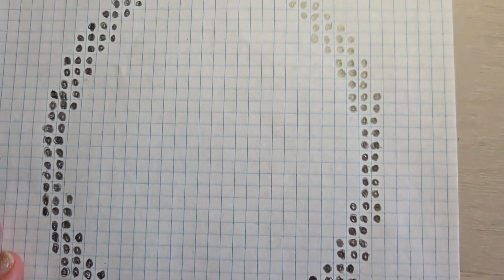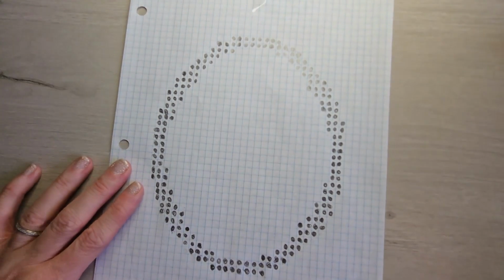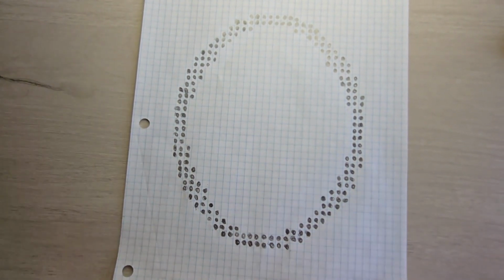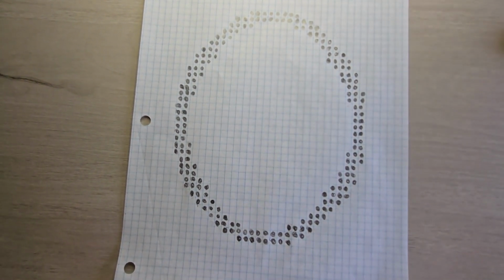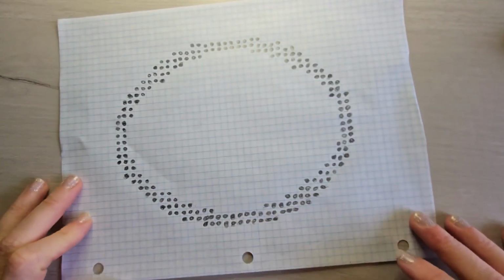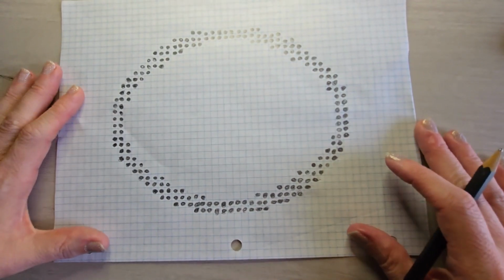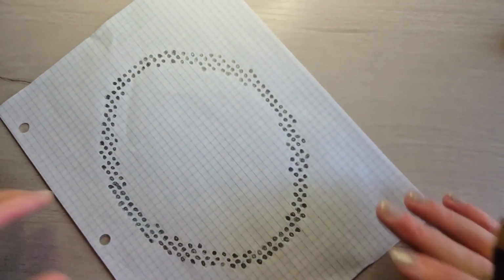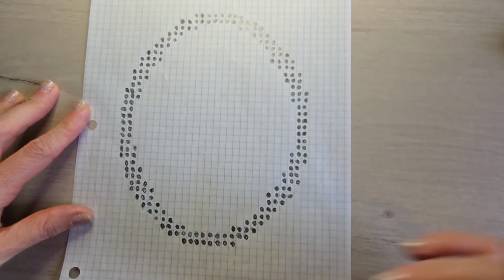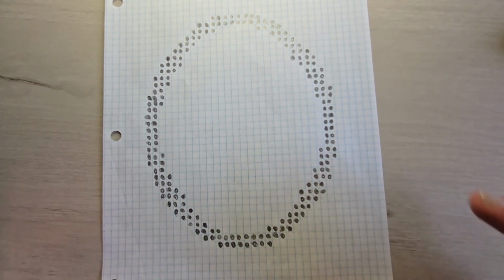All right, let me back this up so you can see the full picture. So now we have our border to our design. You can look at it this way, go this way, but as you can see, we are perfectly symmetrical. That's the way I like it.